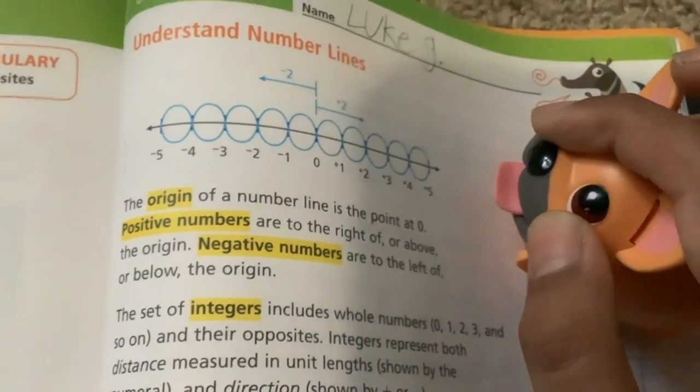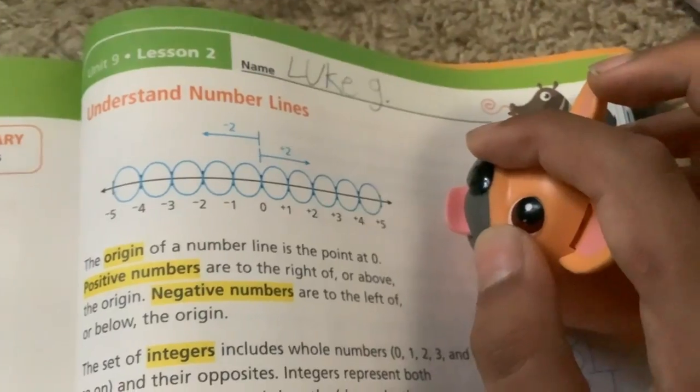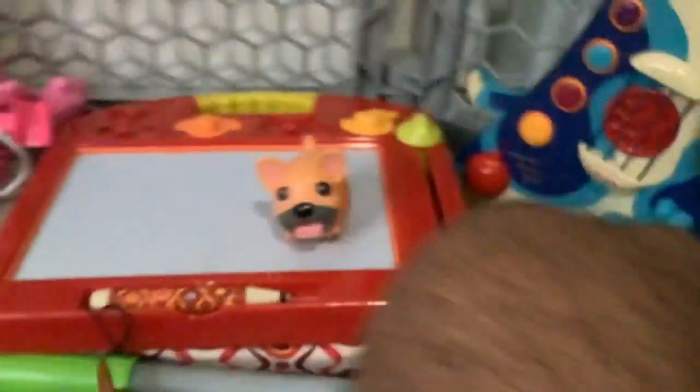Don't worry, I'll help you out. The origin of a number line is the point at 0. So, think about the word origin. When you think of the word origin, what comes to mind?